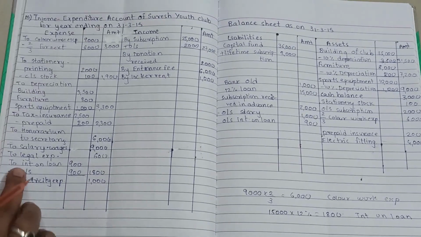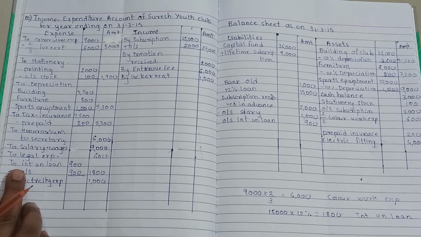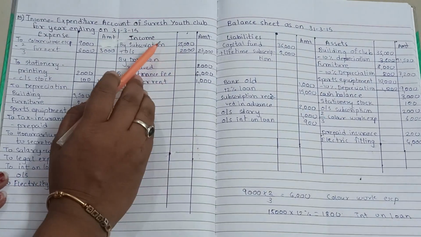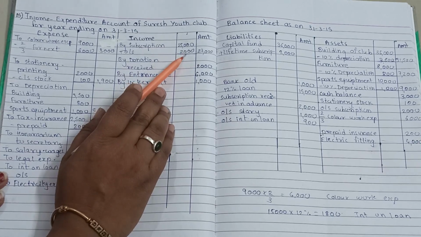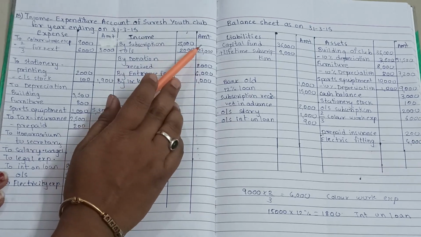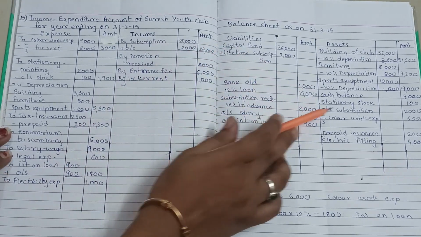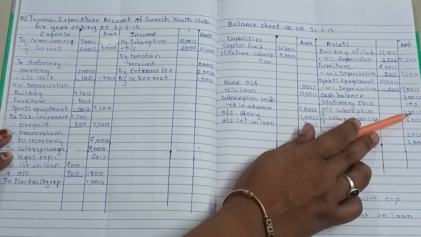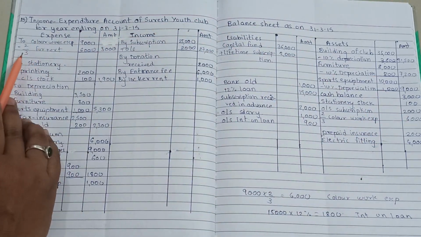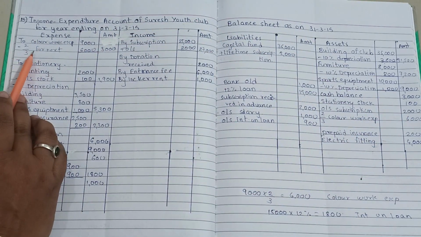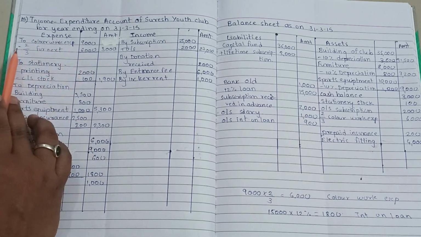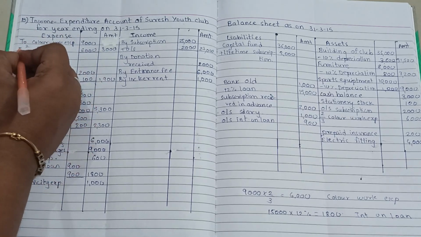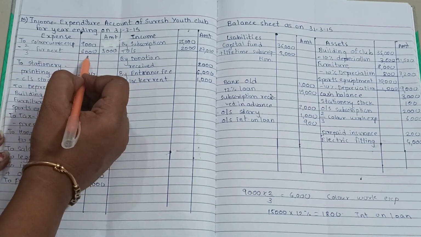We will see the whole sum again. Subscription 25,000 plus outstanding 2,000. Second effect of outstanding is subscription outstanding rupees 2,000. Afterwards 2/3 color work is carried forward for next year. So to color work expense 9,000 less 2/3 for the next year is 6,000.